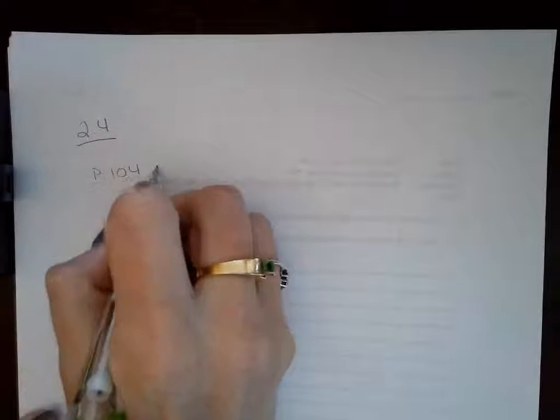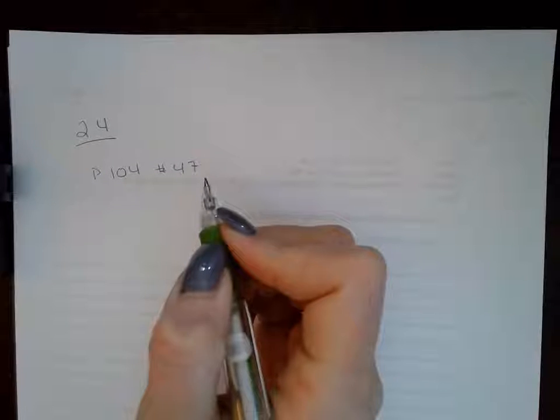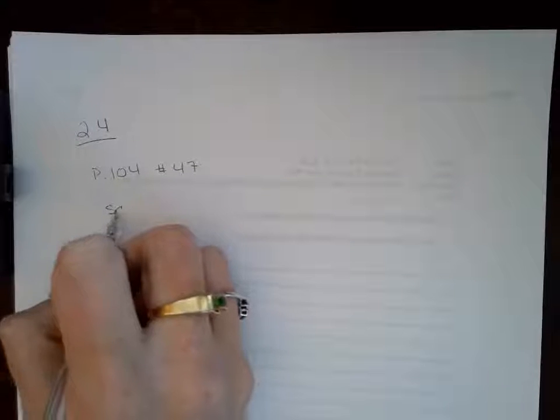A problem from section 2.4 in the intermediate algebra textbook. We're looking at page 104, number 47. So we're told a student drives towards school at a constant speed.